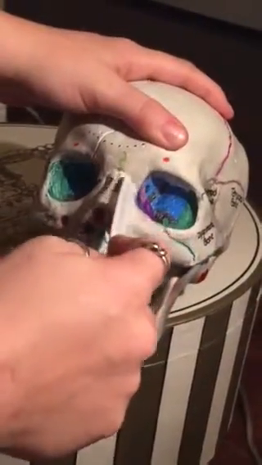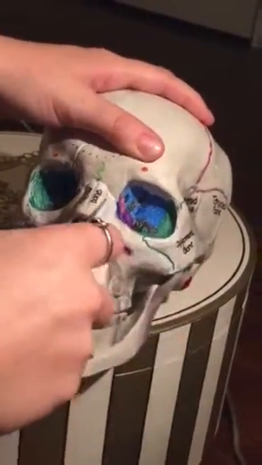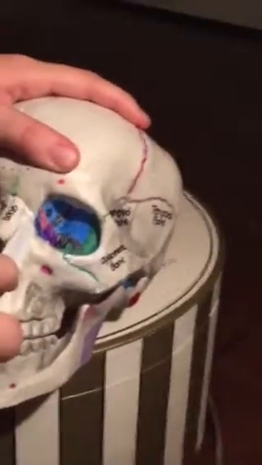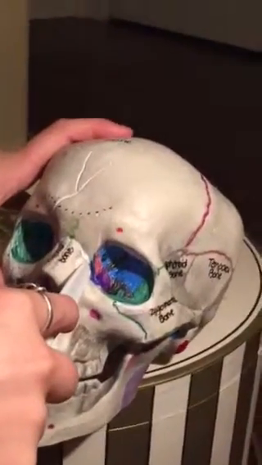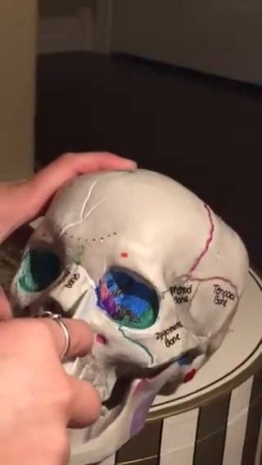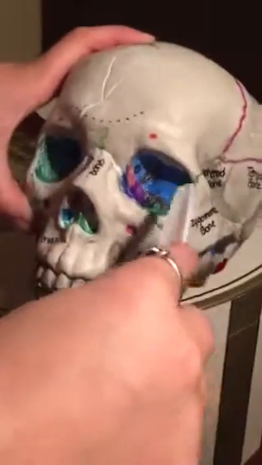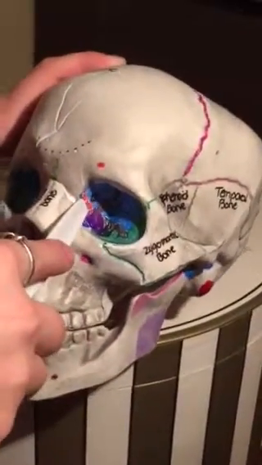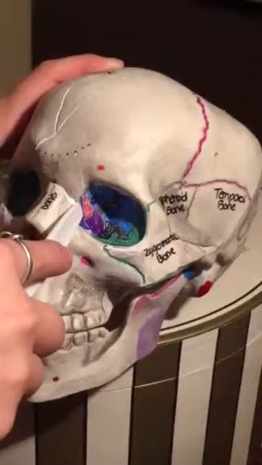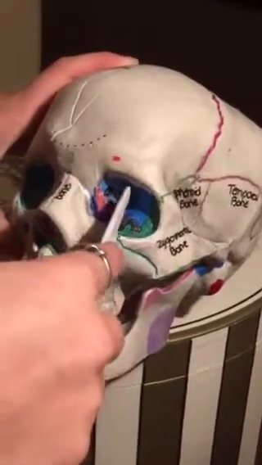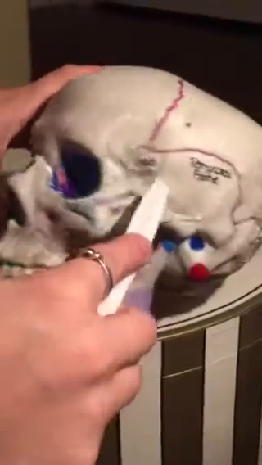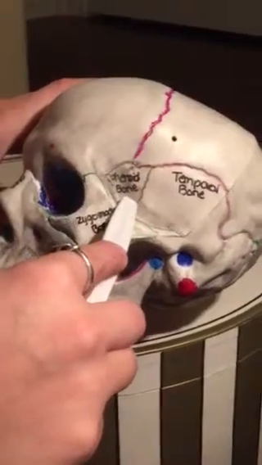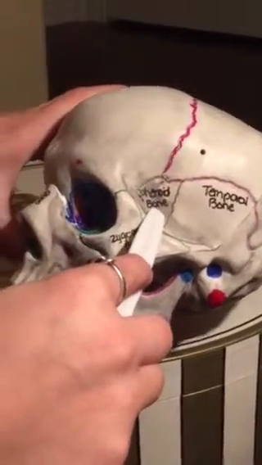Now we're going to look at the eye sockets. The dark blue you see is the lacrimal bone. The red you see next to it is the ethmoid bone. Both of the lighter blues you see are the sphenoid bone, which is located on the outside of the skull also.